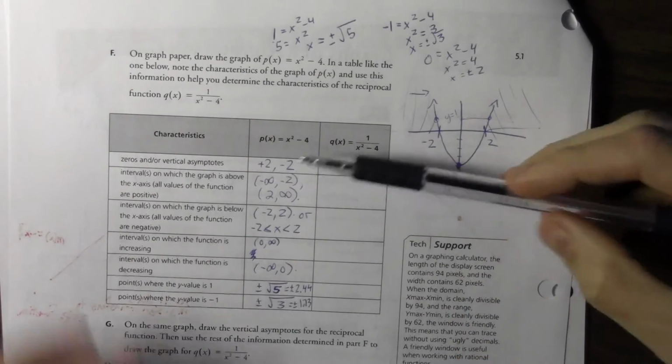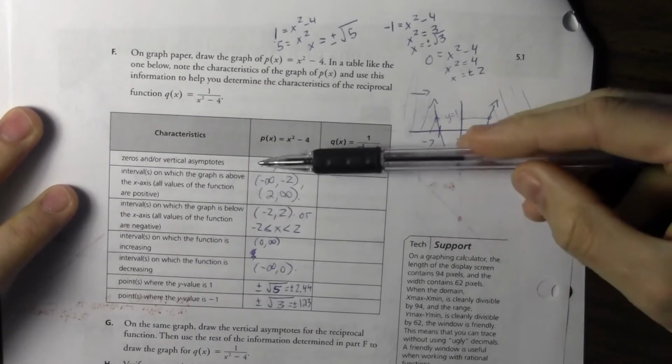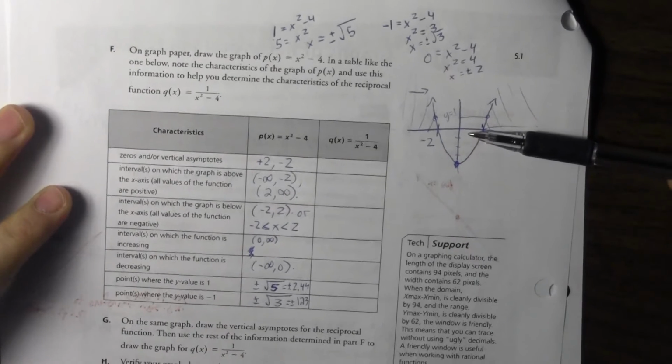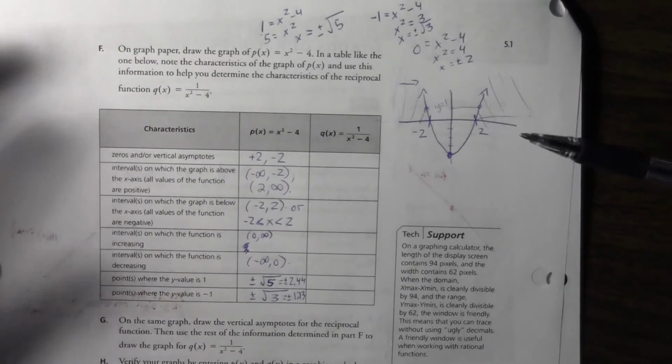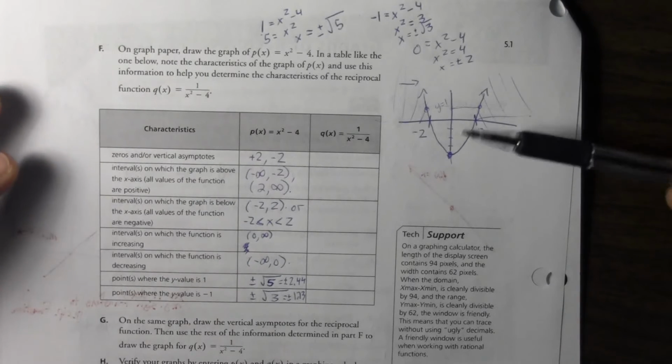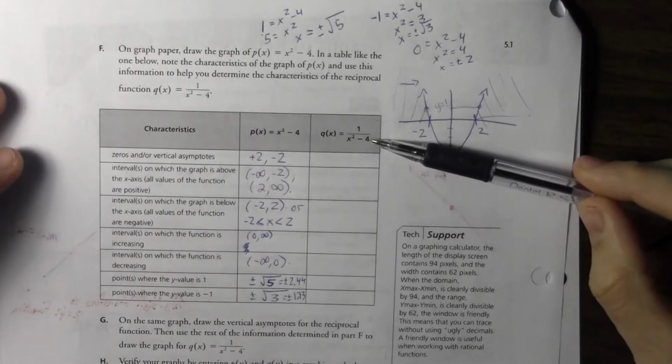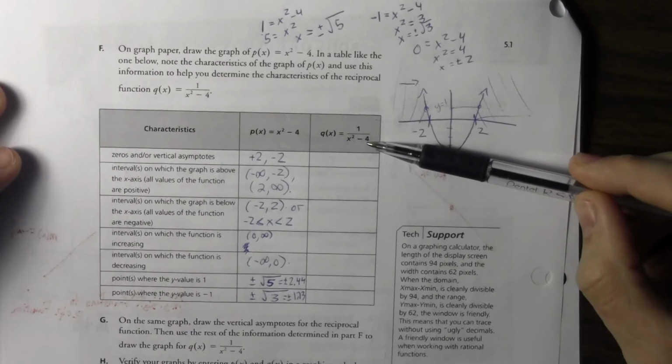Okay, this is all the easy part, right? This is all just looking at this graph. Everything we should know. There's nothing here that we haven't done before, it's all review. Now, today's lesson, the reciprocal function. Everything we've learned today.